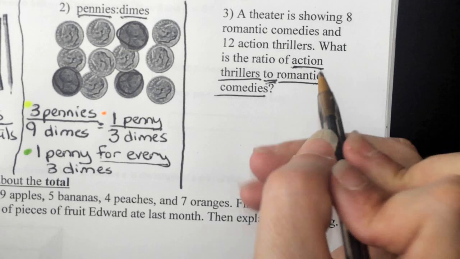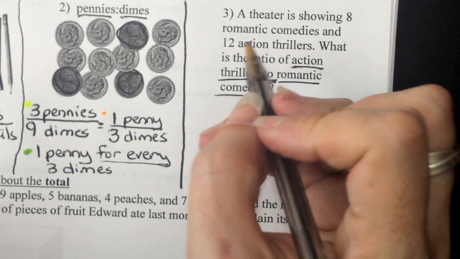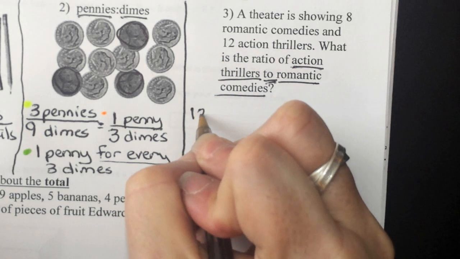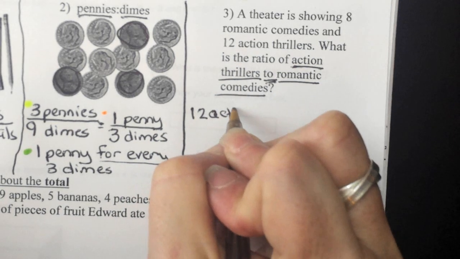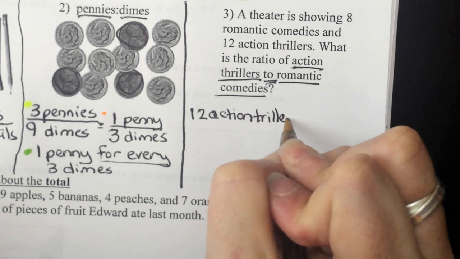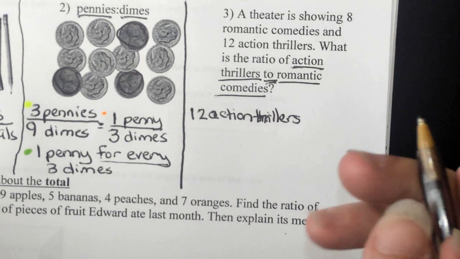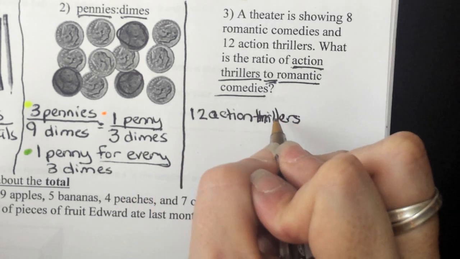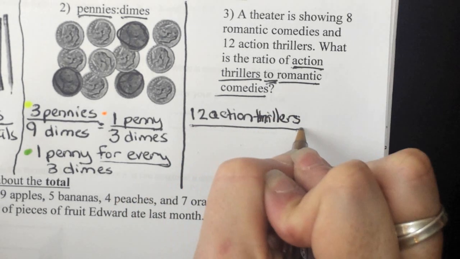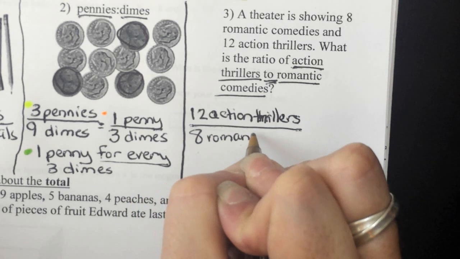So, action thrillers has to be listed first, which is 12. It doesn't matter how they list them in the story. You got to list them how they ask. Thrillers. Okay. 12 action thrillers to 8 romantic comedies.